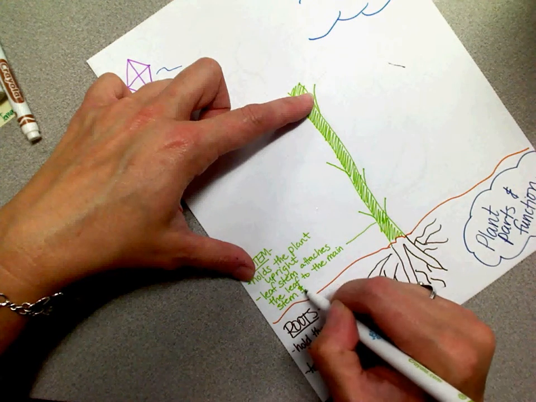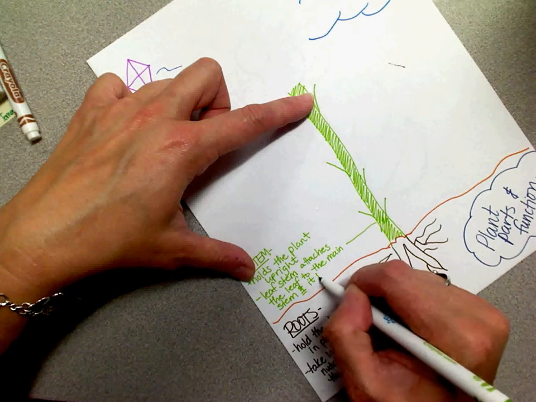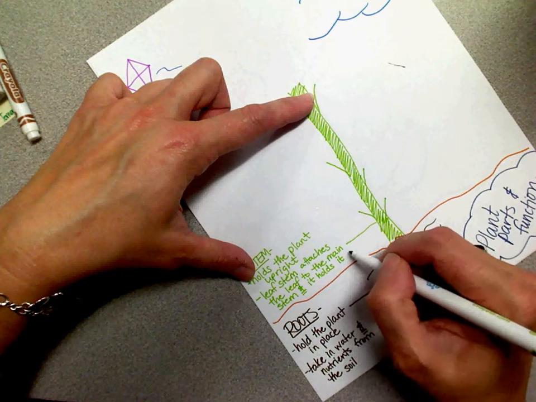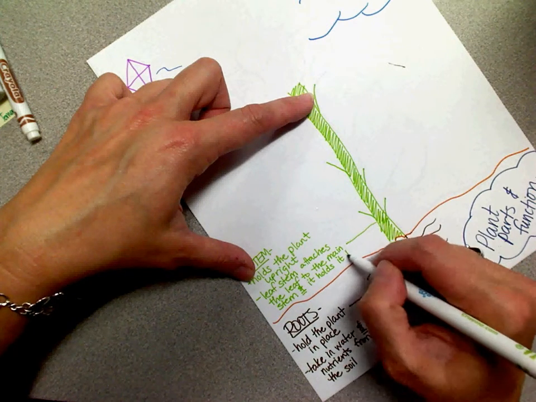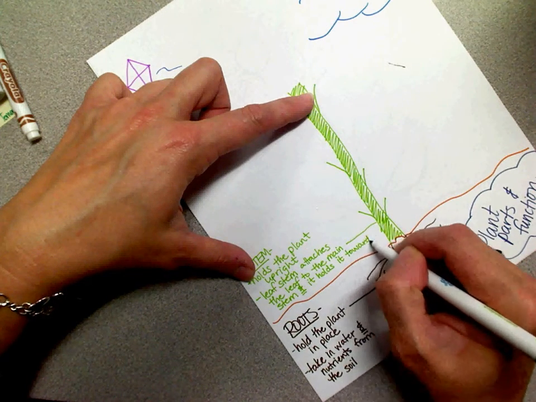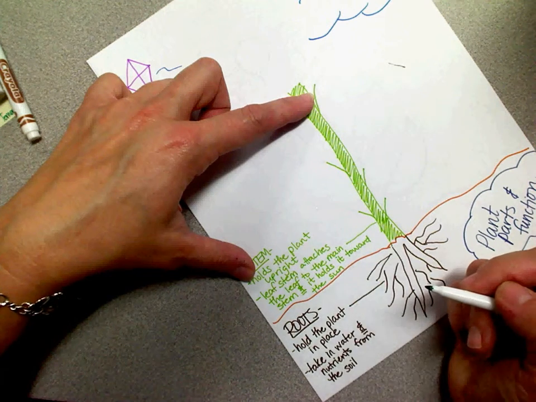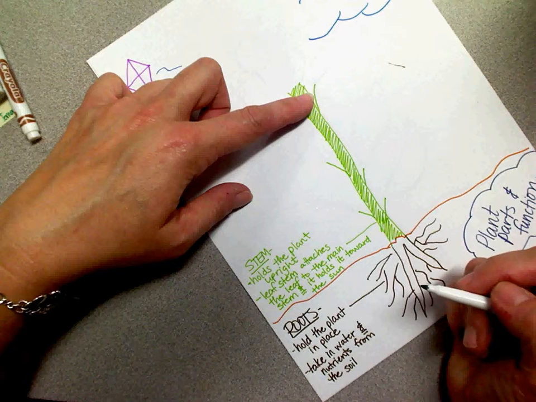And it holds it toward the sun. Okay? Holds it toward the sun.